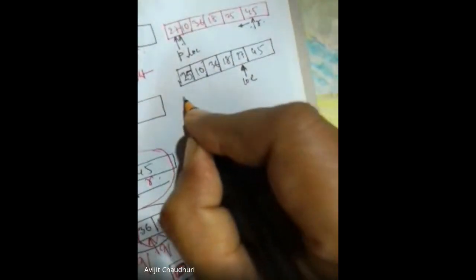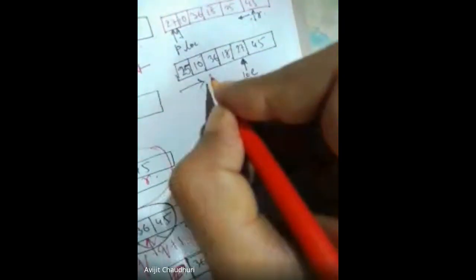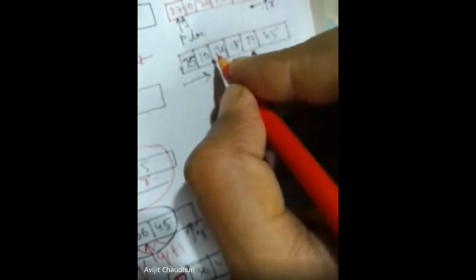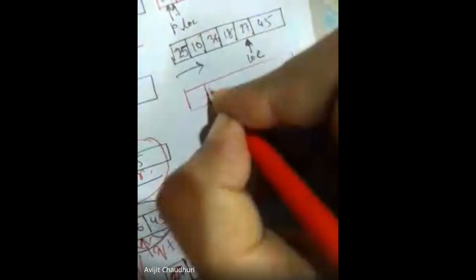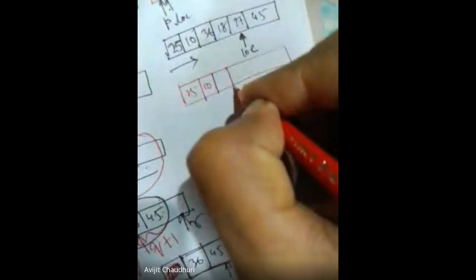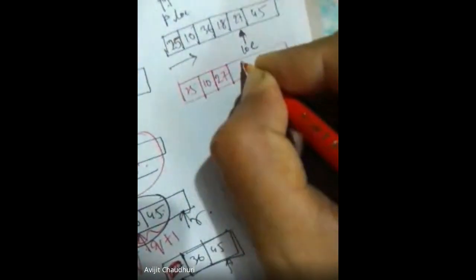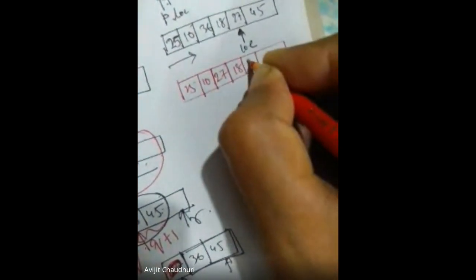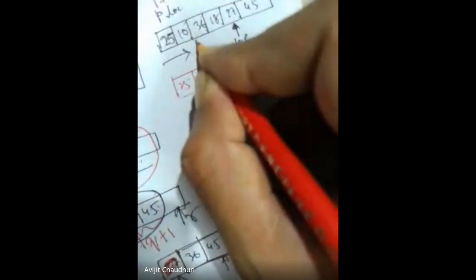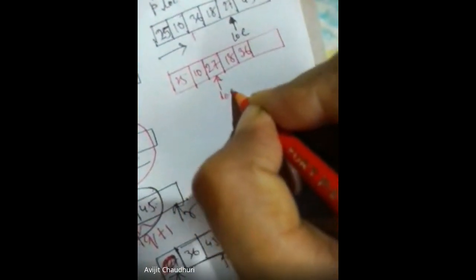As I have already told, we will scan the elements from left to right. How long will it continue? Until we find any higher element than that, then it will be swapped. 25 is lesser than 27, no problem. 10 is lesser than 27, no problem. 36 is higher than 27, we will swap. And this pointer comes over here. So here, the location. Again, we will scan from right to left.